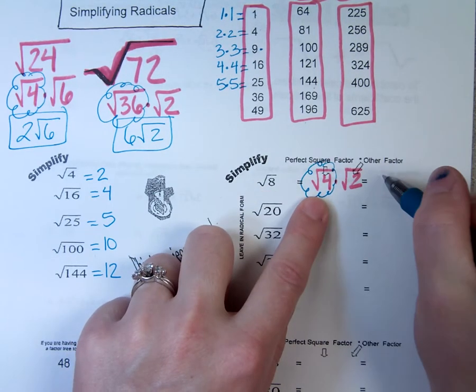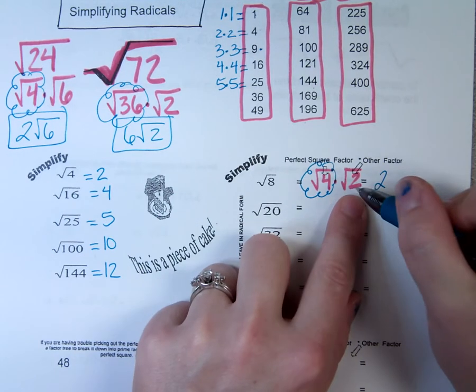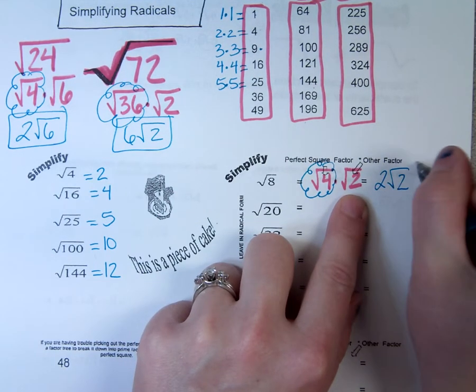What's the square root of 4? 2. And then you can't take the square root of 2, so that one recopies. And there's your answer.